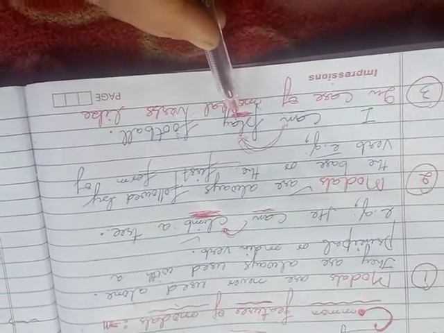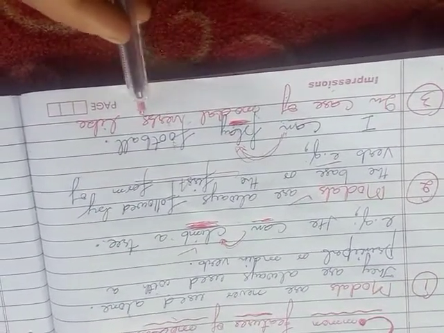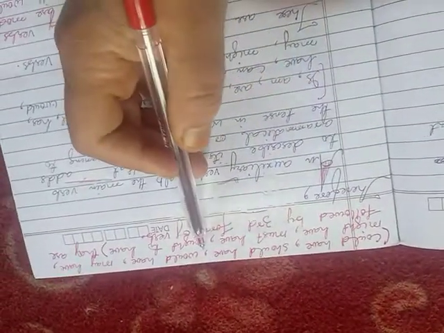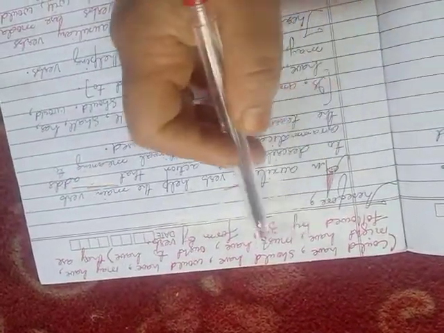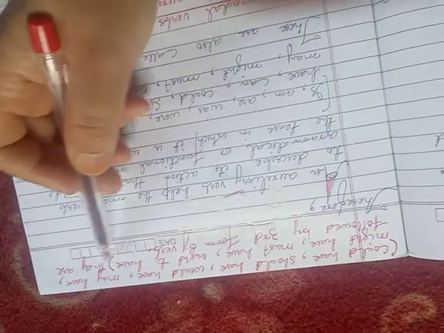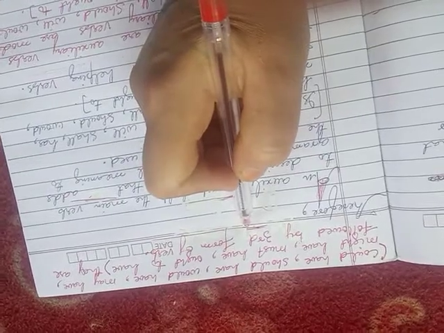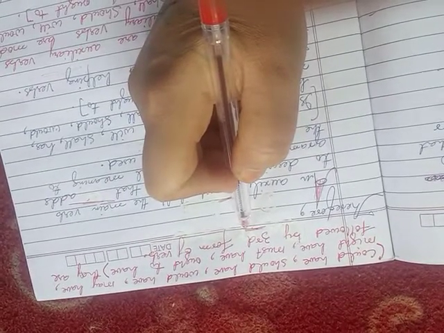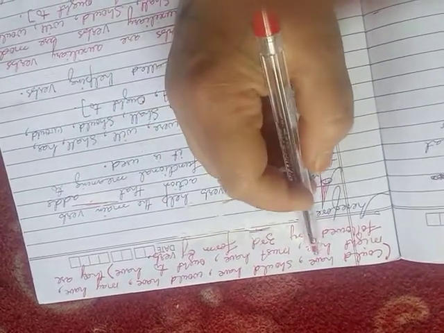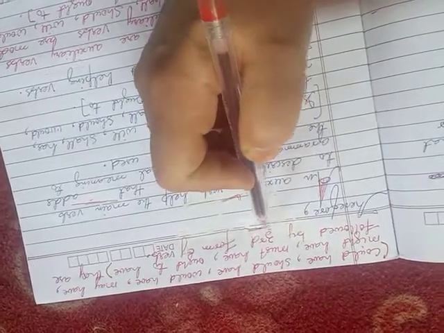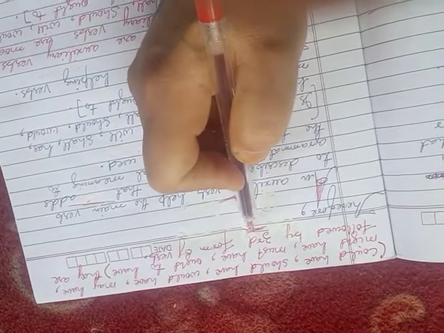My dear students, remember one thing, that in the case of modal verbs like could have, should have, would have, may have, might have, must have, ought to have, they are followed by the third form of the verb. So I told you that modals are followed by the first form or base form of the verb, but in the case of these modals, they are always followed by the third form of the verb.